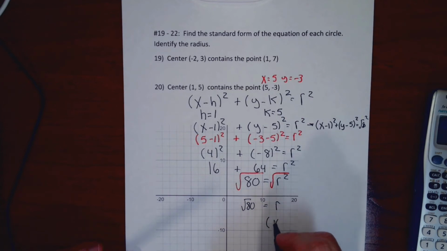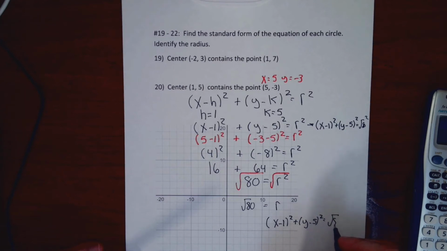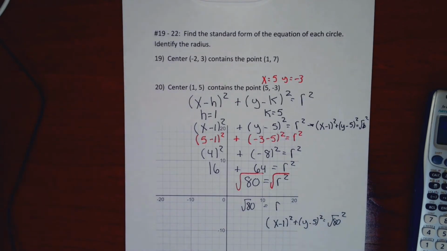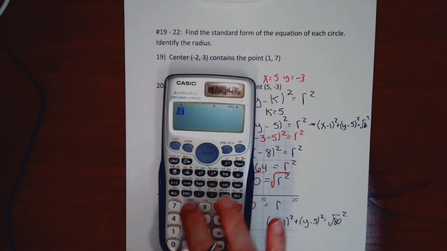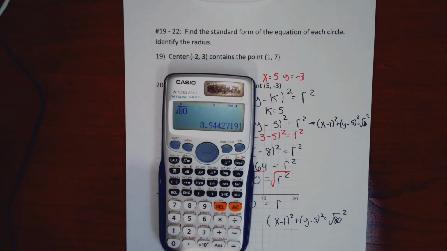My equation is going to be (x - 1)^2 + (y - 5)^2, sorry for this horrible number, equals the radius squared. That would simplify to 80, but I like leaving it written with the square. I would have a heck of a time graphing this because the march that I'd have to do, I'd have to go up, down, left, and right 8.9, and that would be hard to graph.